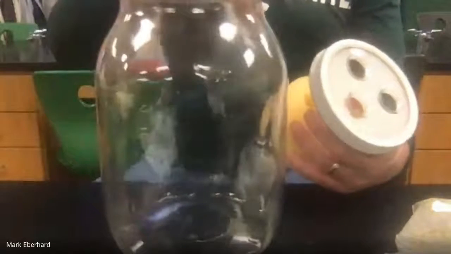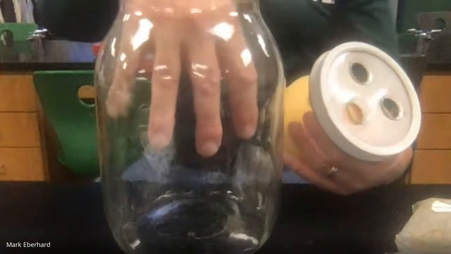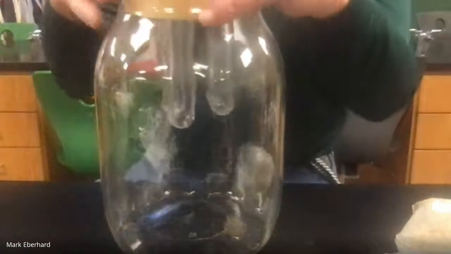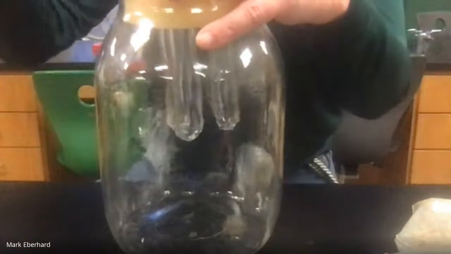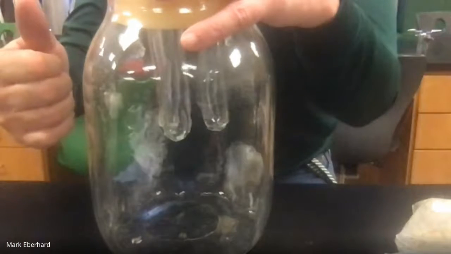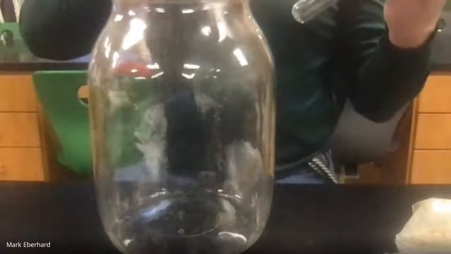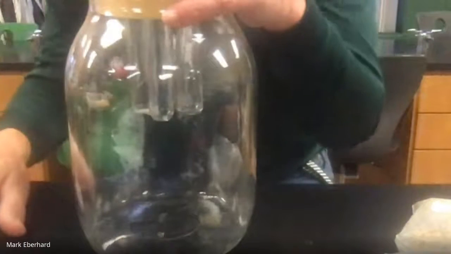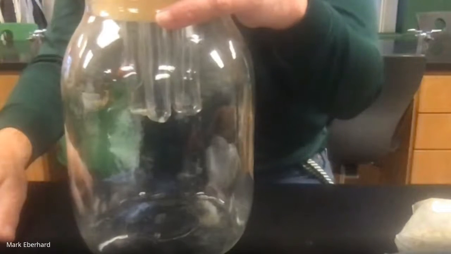The jar is how I'm going to create the environment. First time through, I might put water that's about 37 degrees in here, so the tubes would be sitting in a 37-degree bath. That would be the environmental temperature. And then the next time I would empty it out and put in water with ice and get it down to 10 degrees. I would let this equilibrate to about 10 degrees and run the experiment again. Still following?